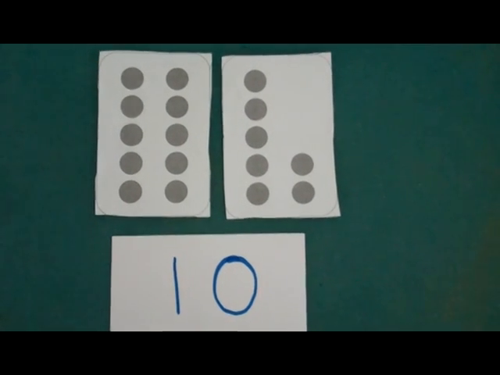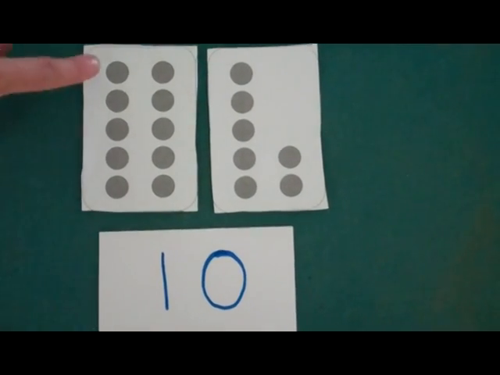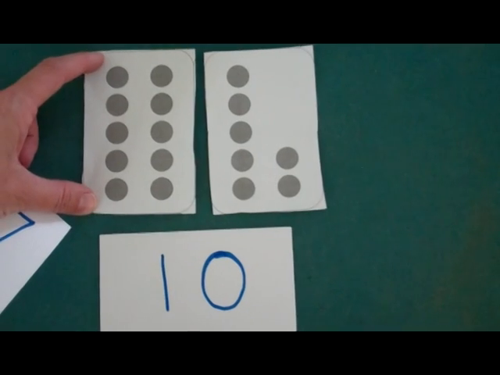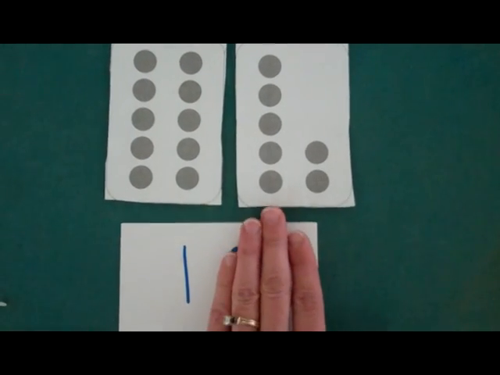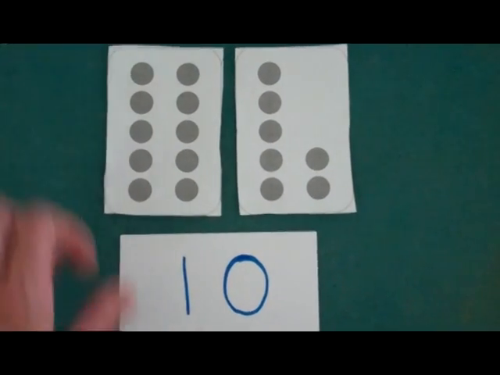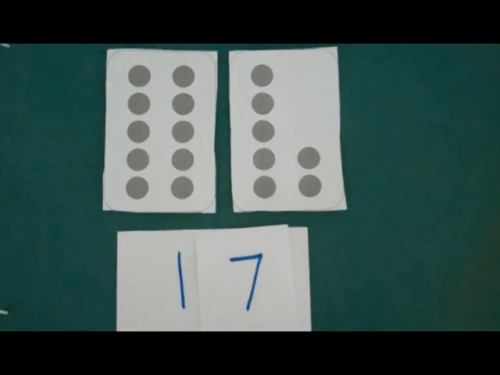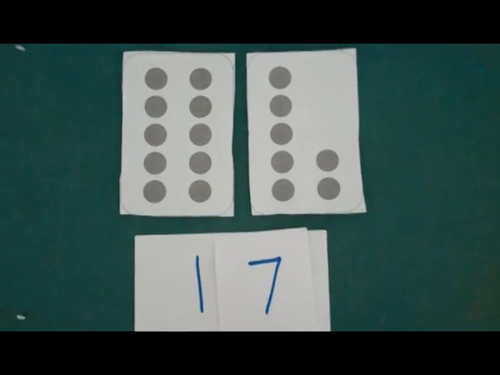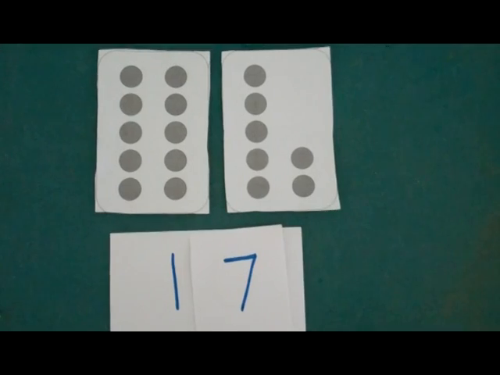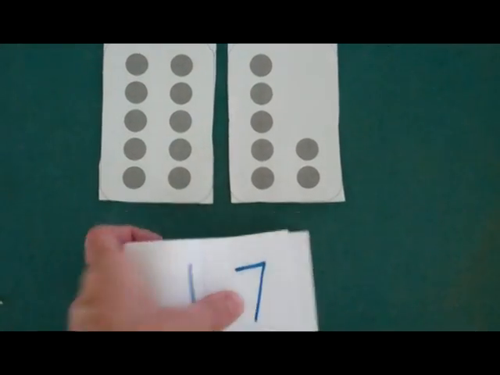This is acting just like those rods that we did. So instead of a 10 rod, we have a 10 card. So this shows that there's one group of 10 plus 7 more. So what number is this? It's 17.